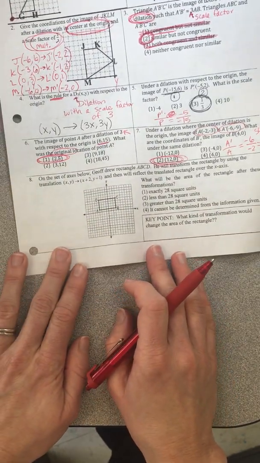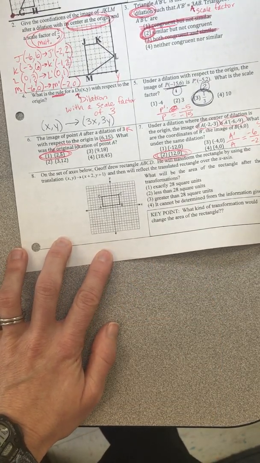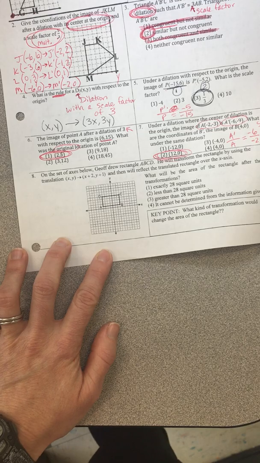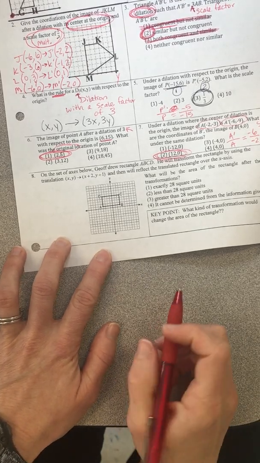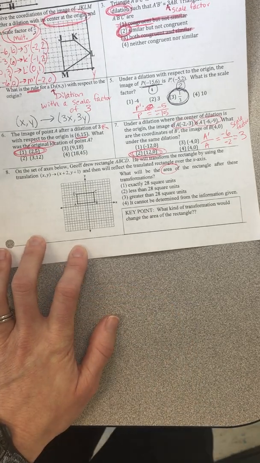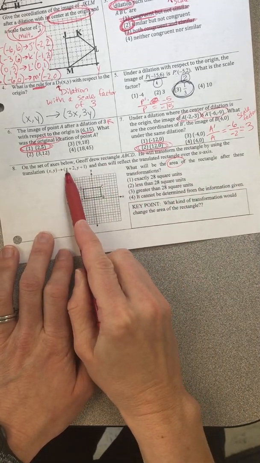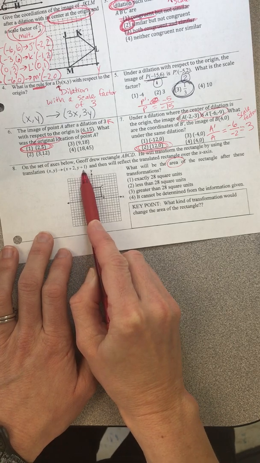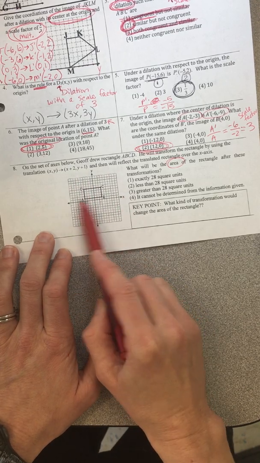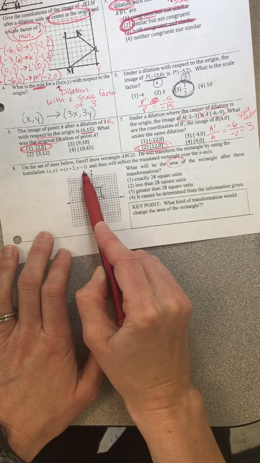And number 8, on the set of axes below, Jeff drew rectangle ABCD. He will transform the rectangle by using the translation (x + 2, y + 1), and will reflect the rectangle over the x-axis. What will be the area of the rectangle after these transformations? Okay, so guys, let's think for a minute before we do any work. This right here, what does this x + 2, y + 1 mean to do with it? Okay, that's what it does mean. What else does it mean as far as moving it around? What does the plus 2 mean you're doing? 2 to the right and 1 up.